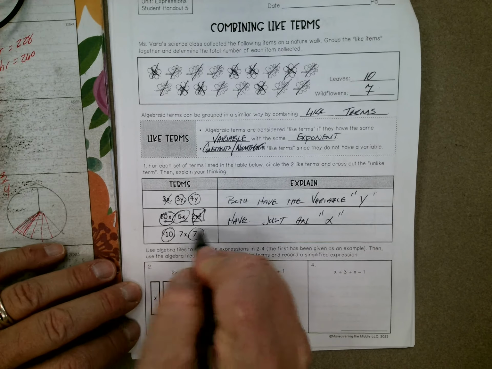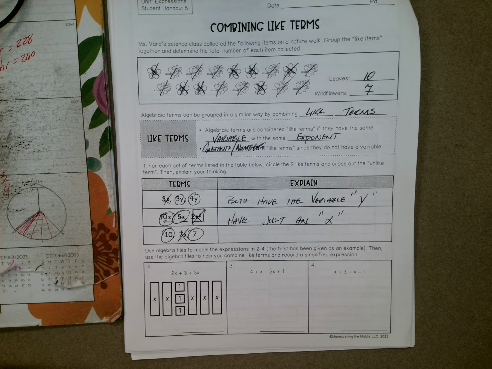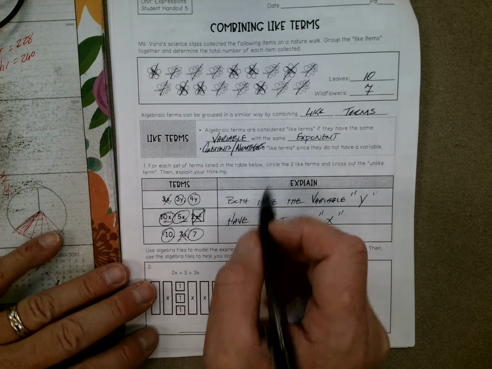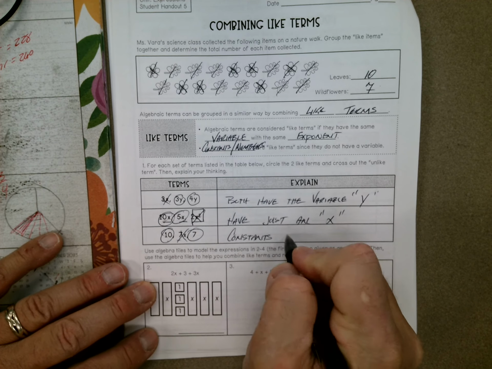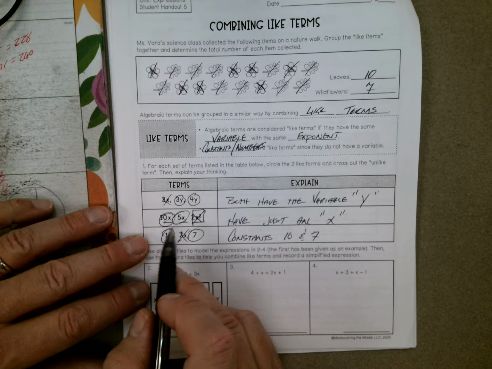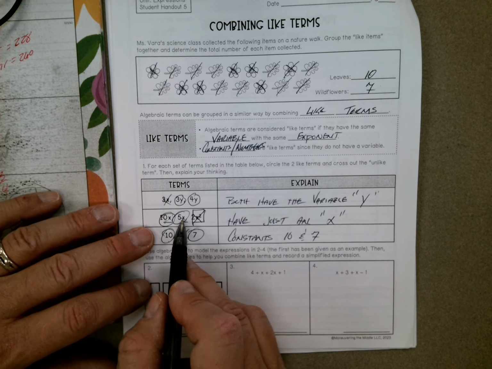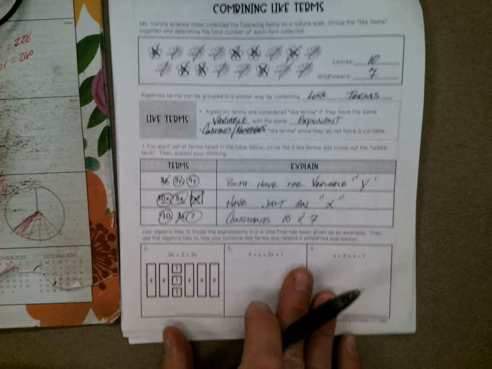So we have two constants and we have a coefficient and a letter x. So our constants are both 10 and 7. Remember, a constant's just a number. The number before a variable is called the coefficient, and the letter is called the variable, as I just said.